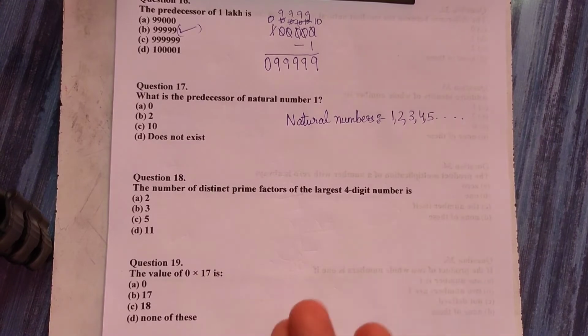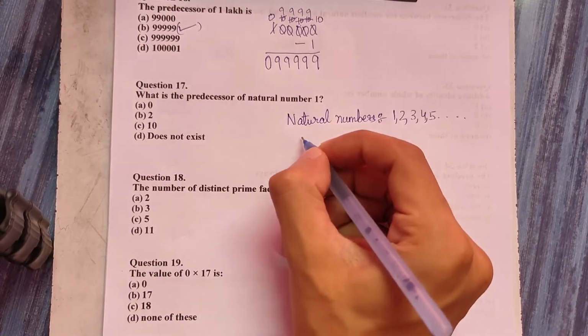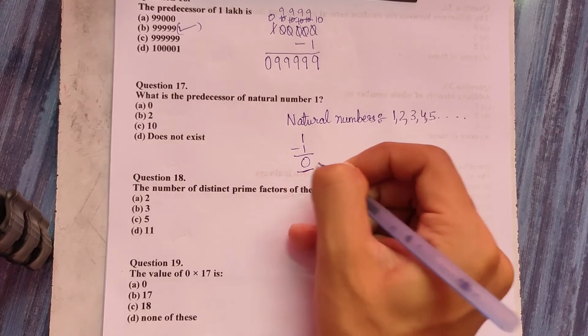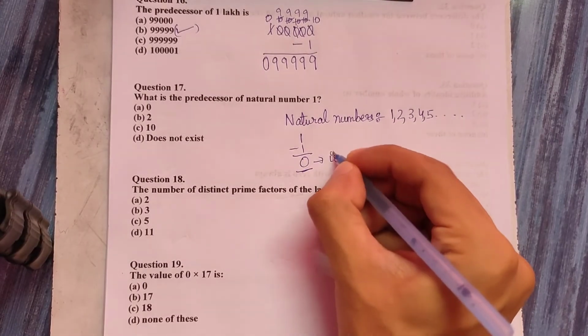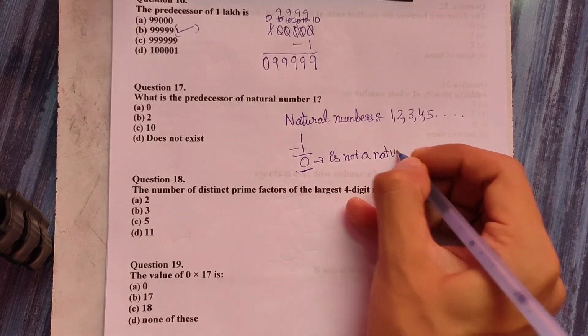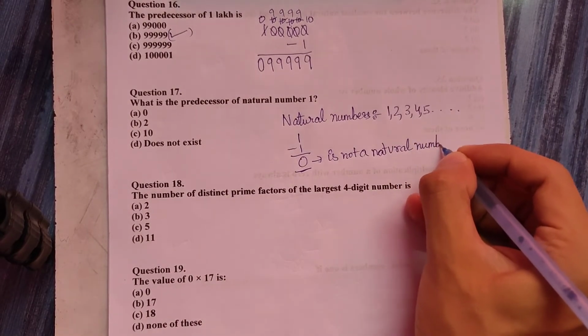If the natural numbers start from 1, and if we want to find the predecessor of 1, predecessor of 1 means 1 minus 1 is 0, and 0 is not a natural number, it's a whole number, it is not a natural number.